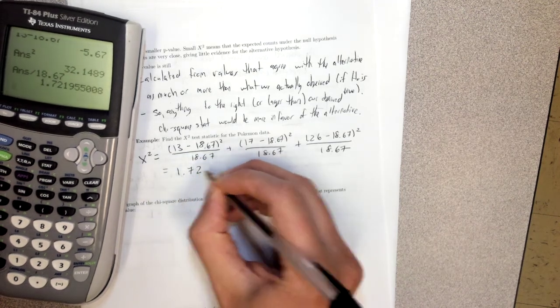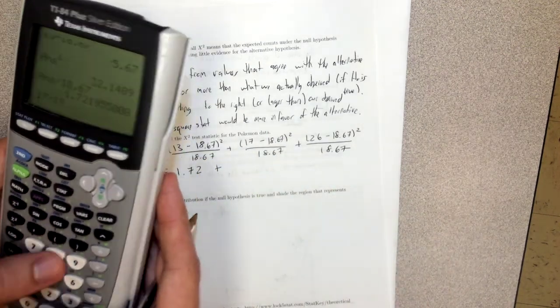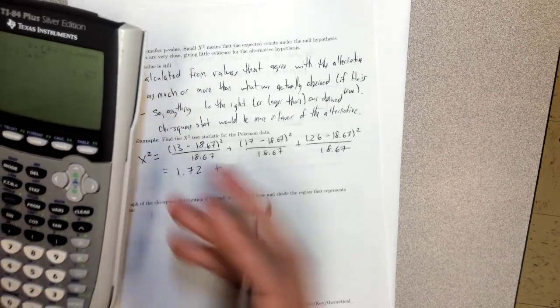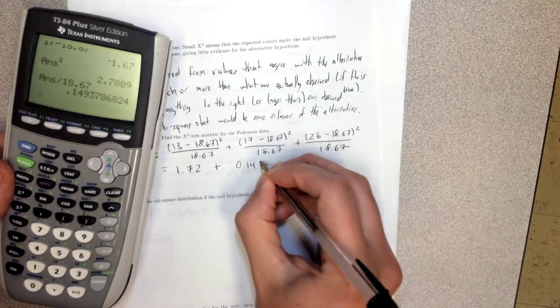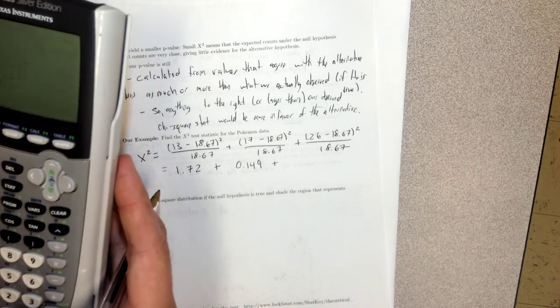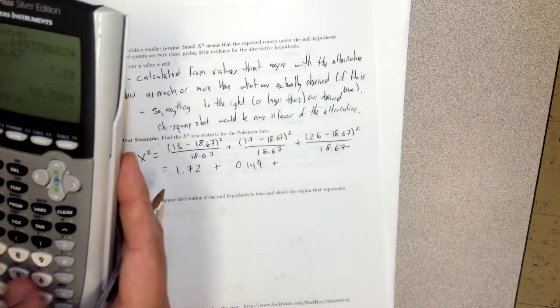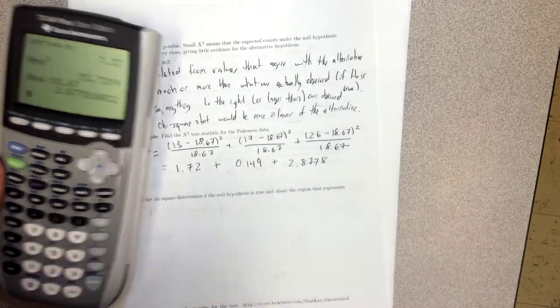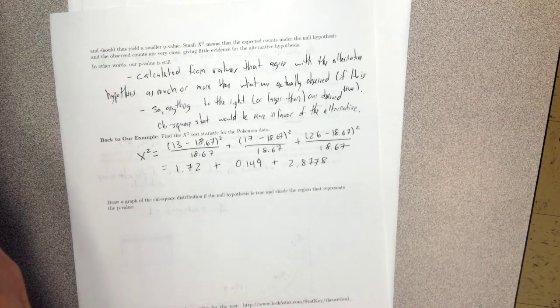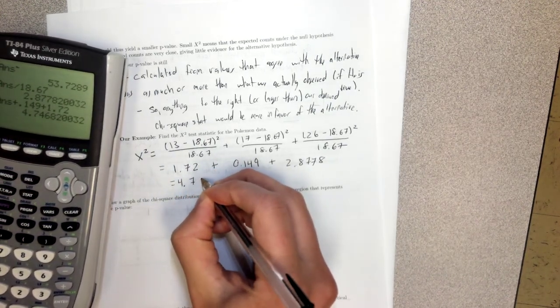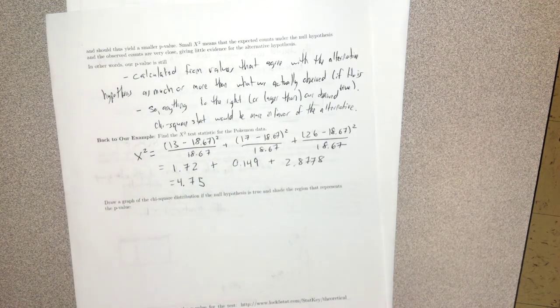This first one gives me a 1.72. Charmander gives me a 0.149, and Squirtle gives me a 2.8778. Our final chi-square stat is 4.75.